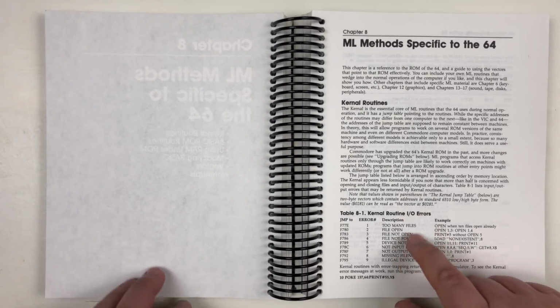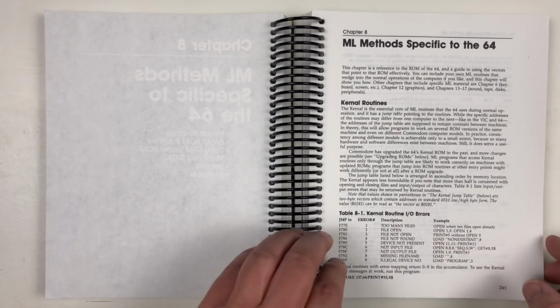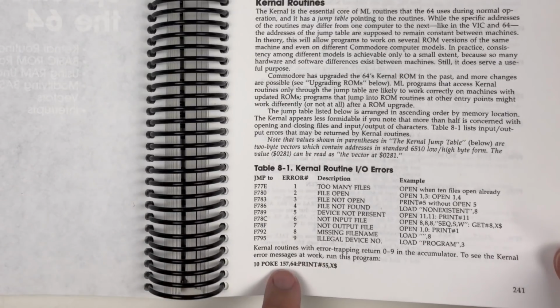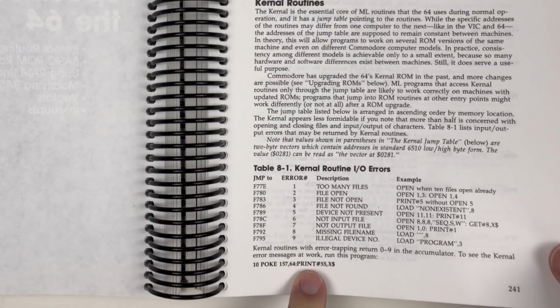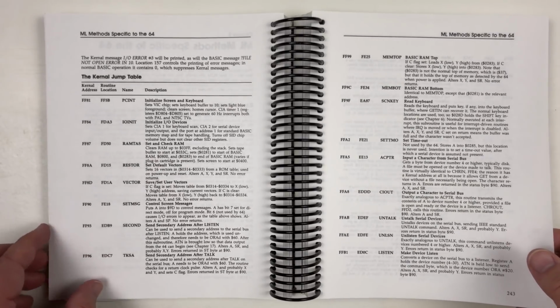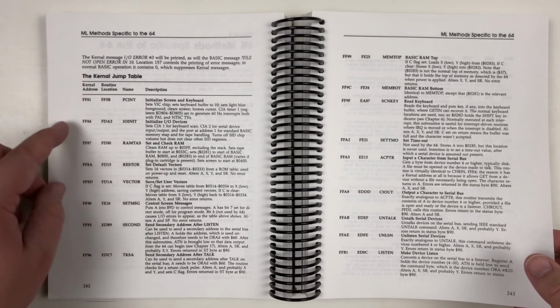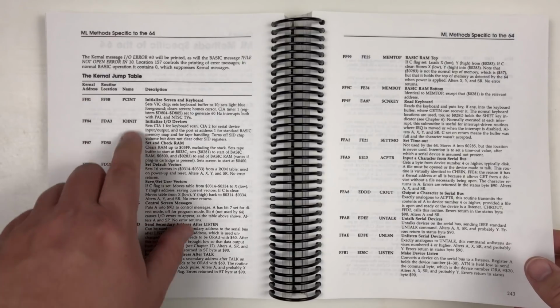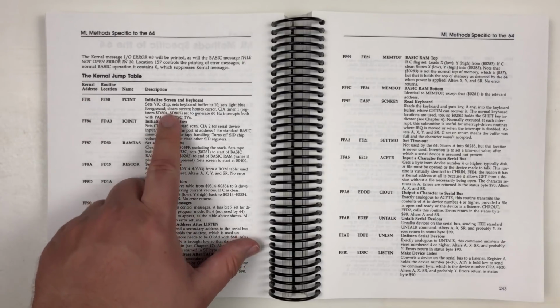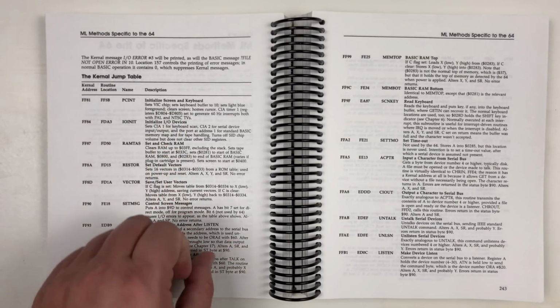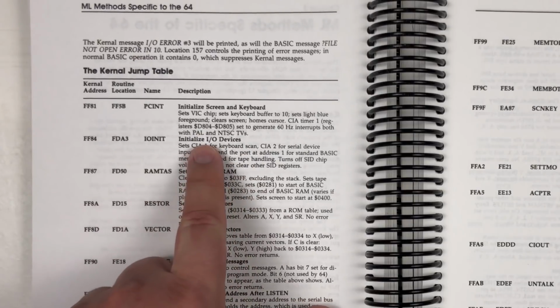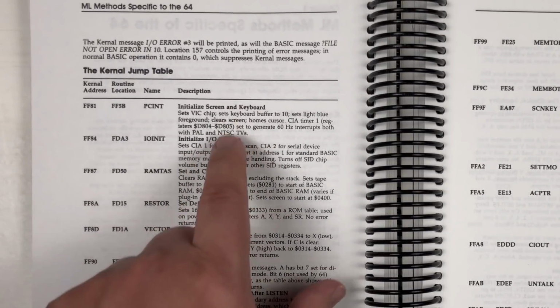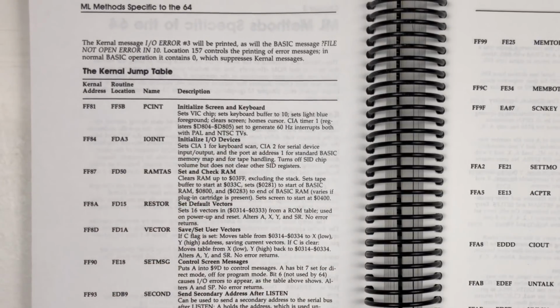I think that's cool. Okay, so it gives a list of the different kernel routine input-output errors. Well, that's kind of cool. Type that line in. And here's a detailed look at the kernel jump table, and it gives the address for each one, the name, and a description of what that kernel routine does. So there's a number here that reset your Commodore, initializing the screen, initializing input-output devices.